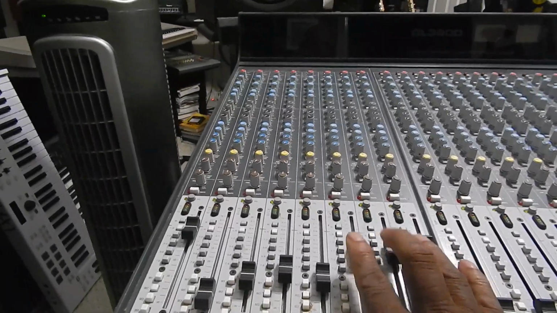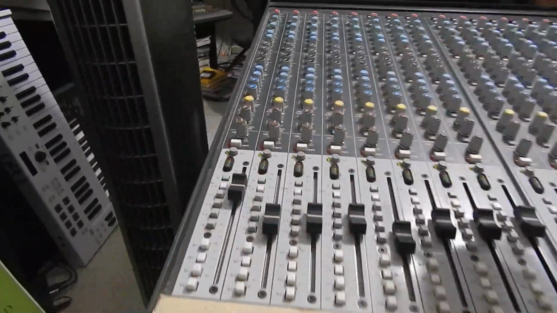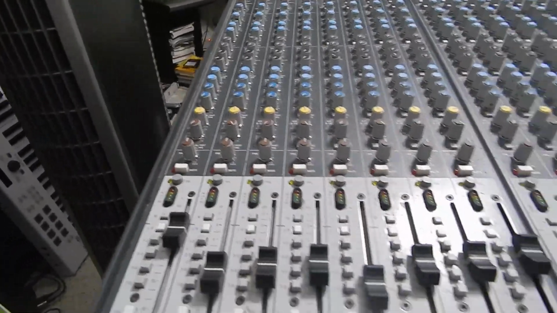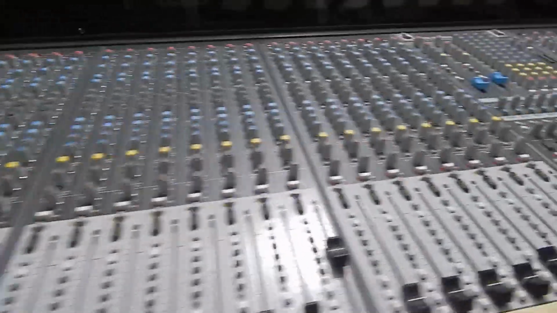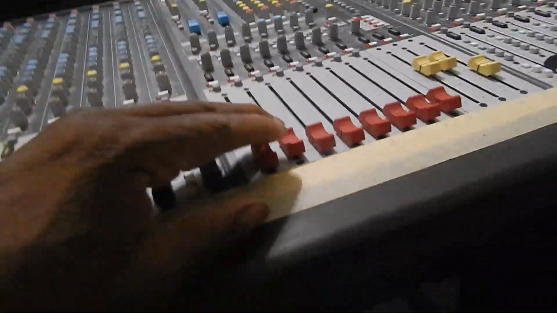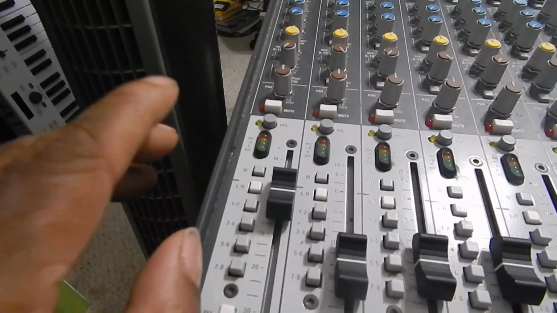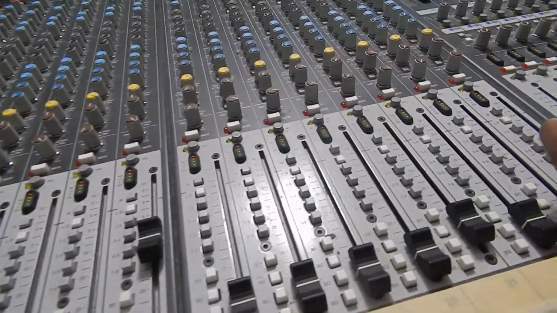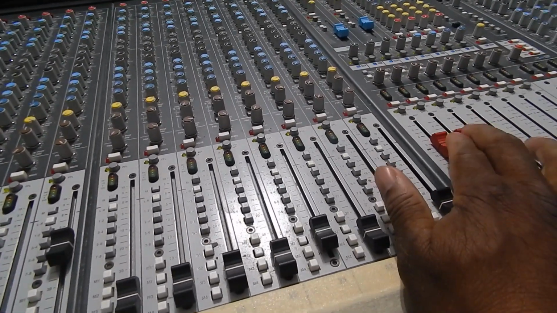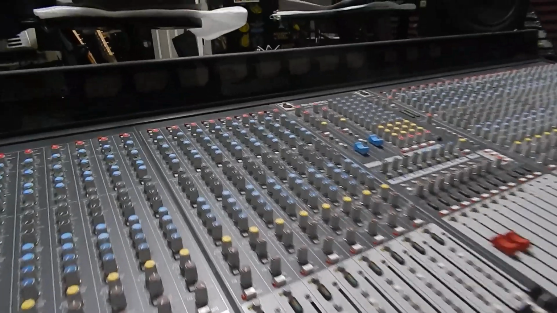I can't put a compressor on each individual channel if I have 1 compressor, so I'm going to put it on a group. For example, groups 1 and 2, I might have them as a stereo pair. So I hit 1 and 2 here, and now that sound is going to come to 1 and 2, and that's what's going to be affected.